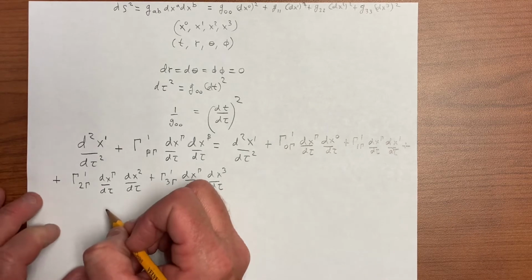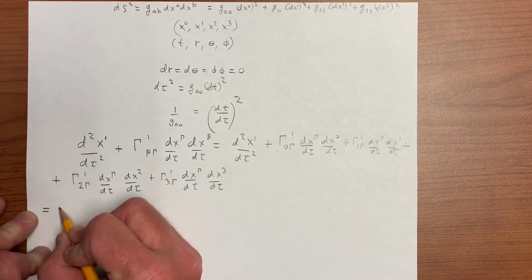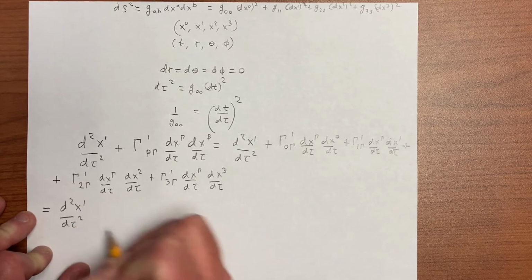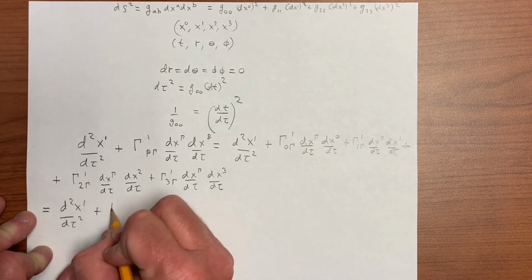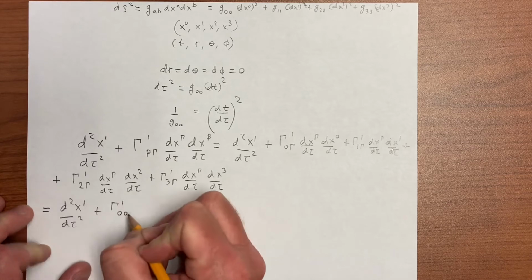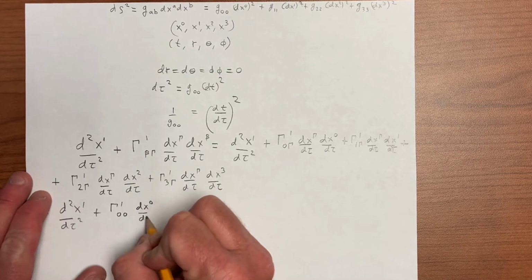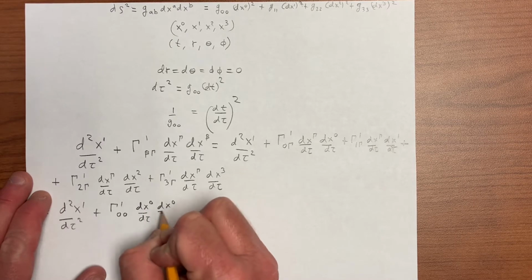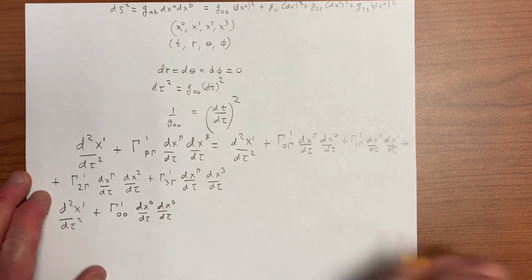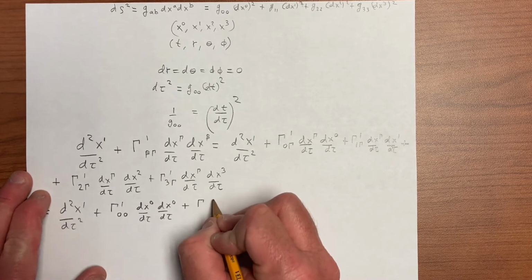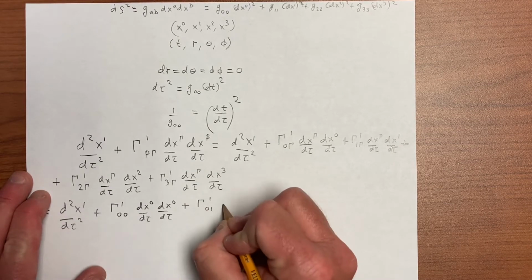So this is equal to d2x1 d tau squared plus gamma 1, 0, 0 dx0 d tau dx0 d tau, the curvature of time, plus gamma 1, 0, 1.